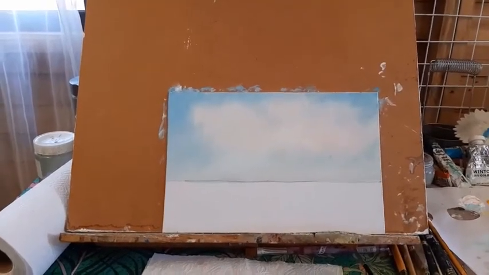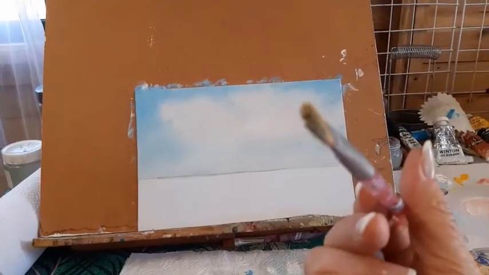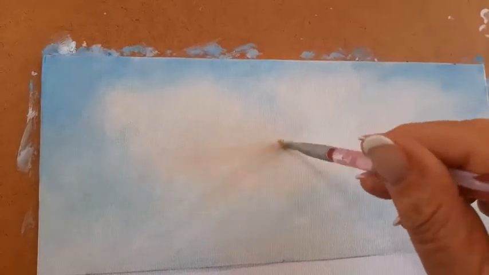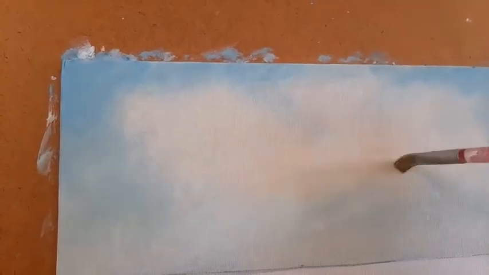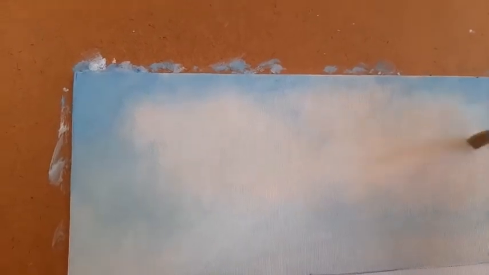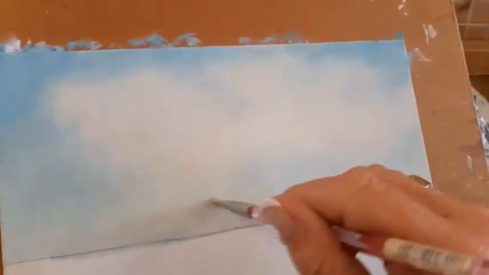Soft hazy clouds with a flat brush, and I just use the edge of the brush on the canvas. I tickle it. I don't lift it up at all, so I'm not making dots. I just push paint around very, very softly so that I have a beautiful candy floss cloud. And there we are. Now I can paint the bottom part. I hope you enjoyed that one.